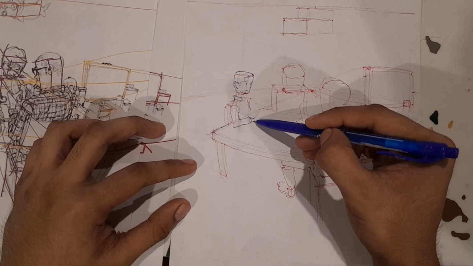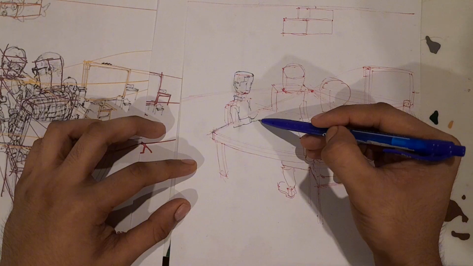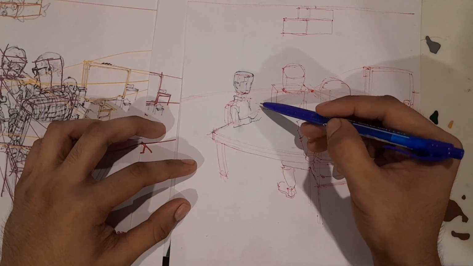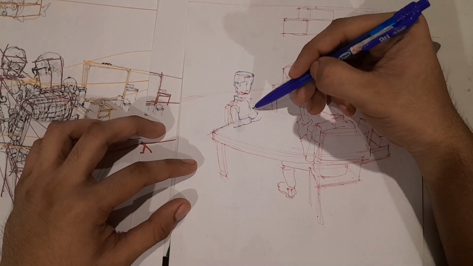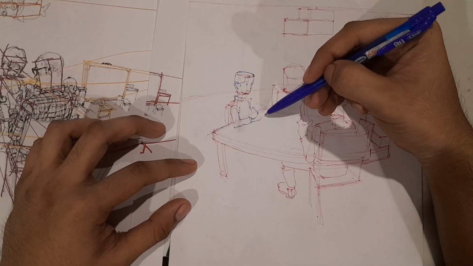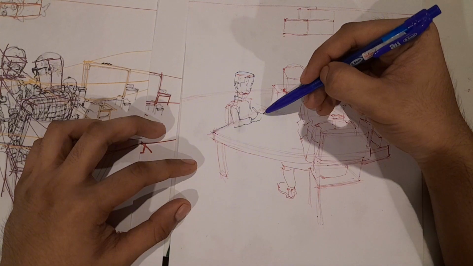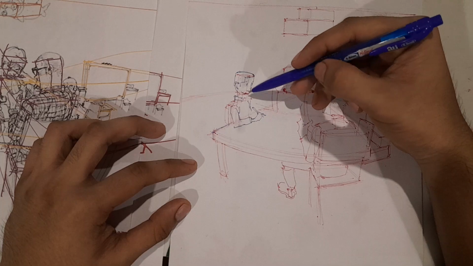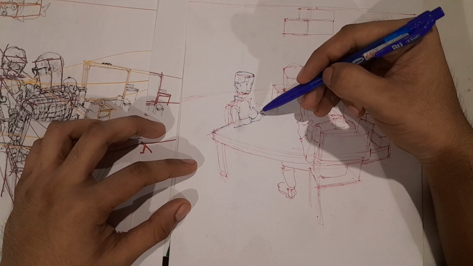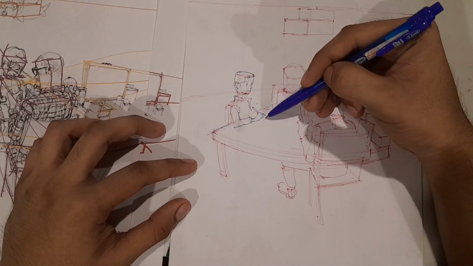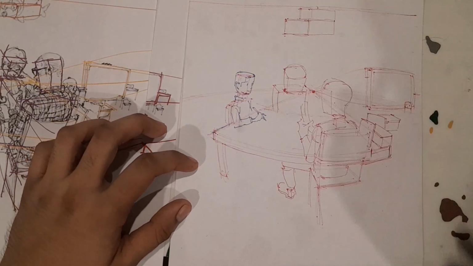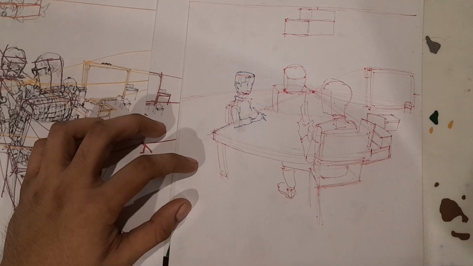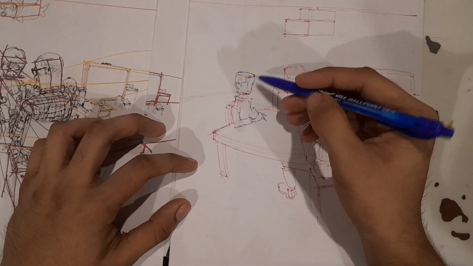So this is the hand. I always knew that I was a creative person, even when I was a child. It's just that I think school has had a big effect on me.